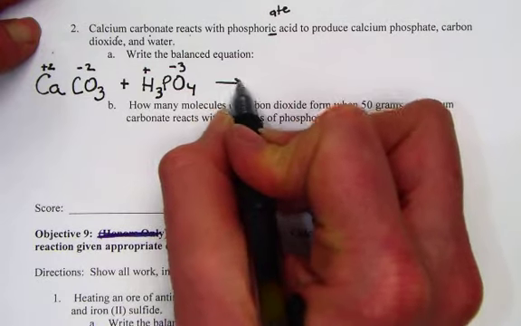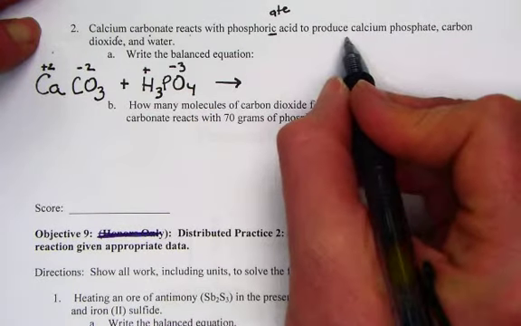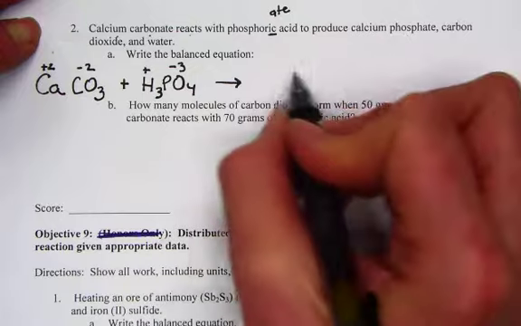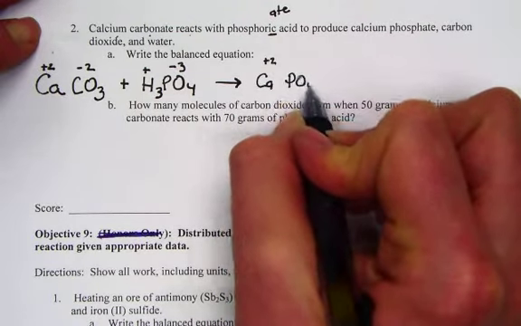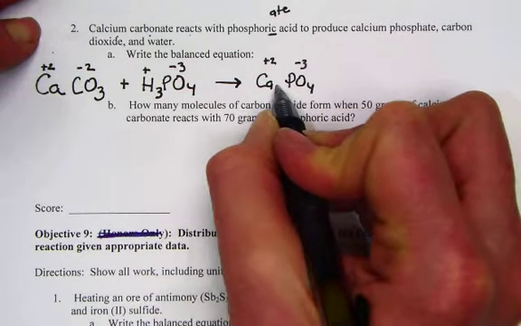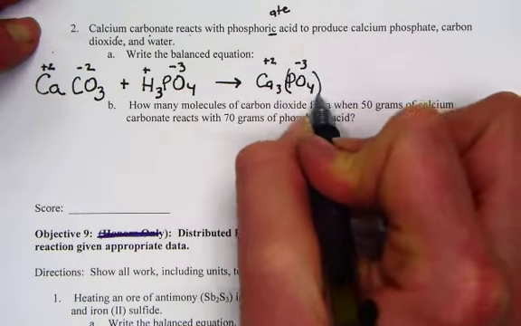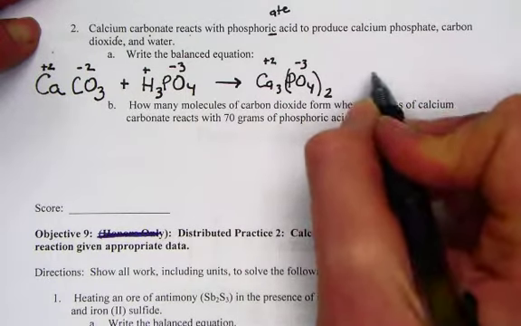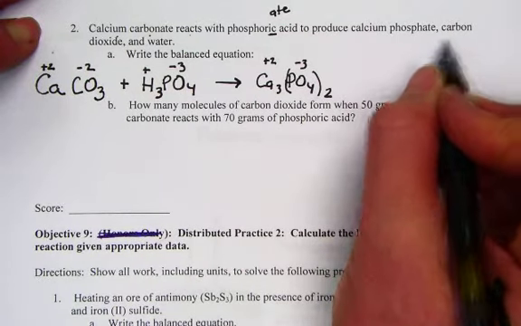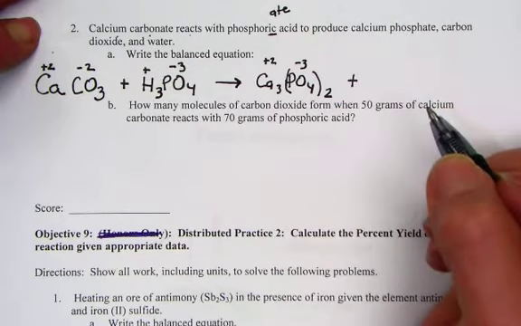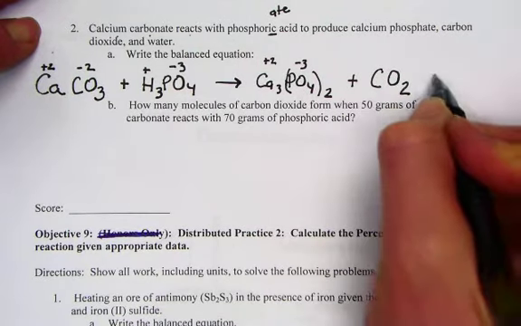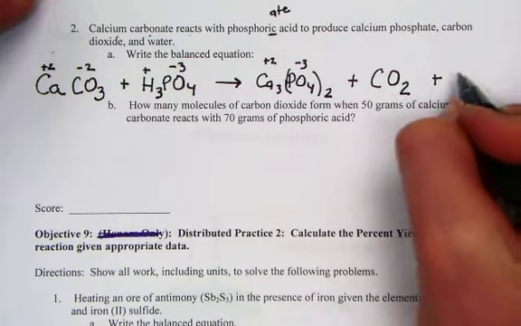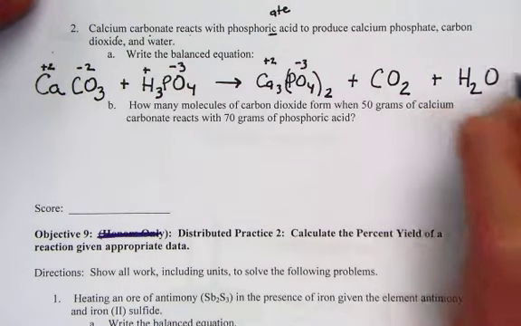We know that to be the yield sign. It produces calcium phosphate. Calcium +2. That polyatomic ion phosphate is a -3. Ca3(PO4) taken twice. Then we see a comma, carbon dioxide. We'll separate our products with a plus sign. Carbon dioxide written as CO2. And the third product is water, H2O.